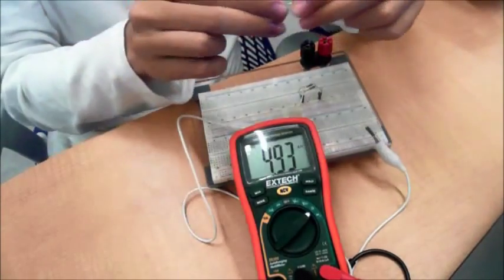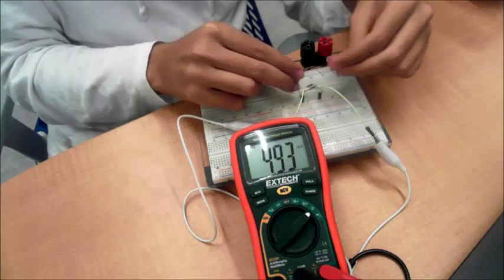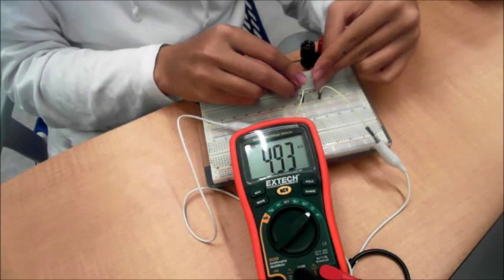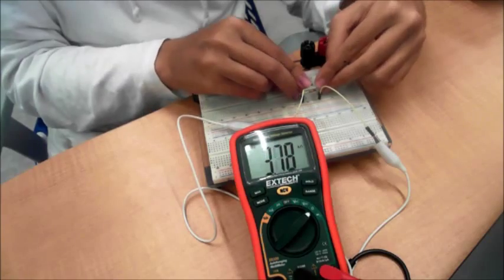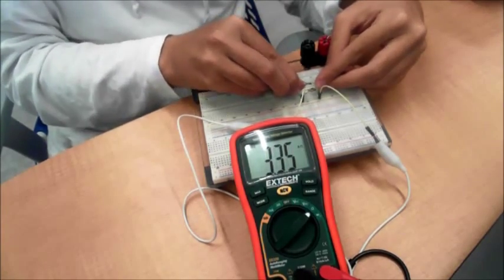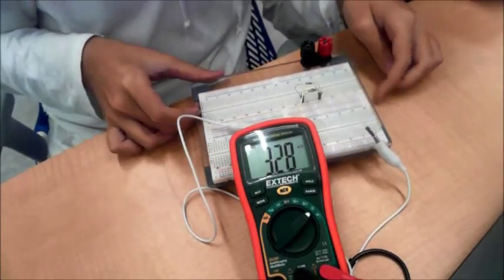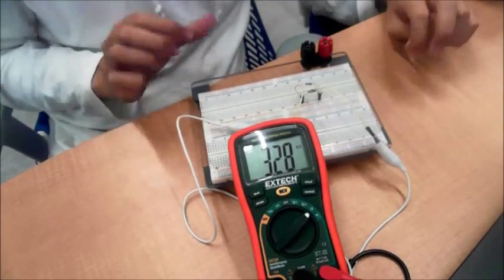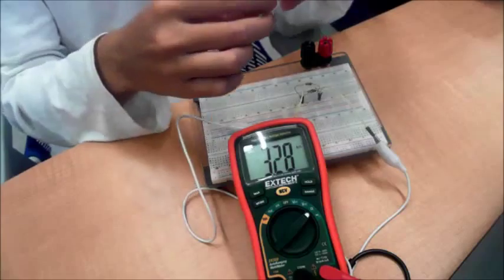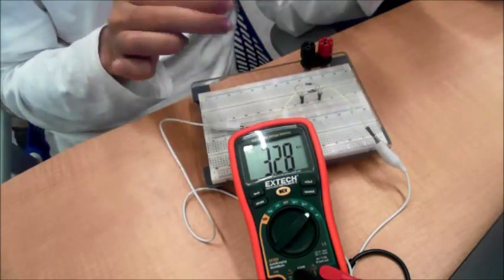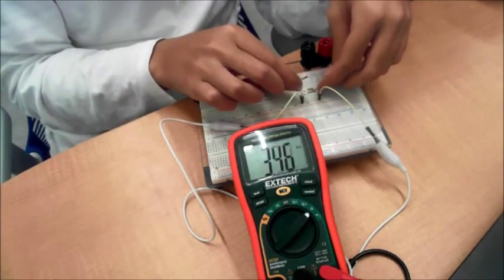When we plug in the third resistor, it becomes a third of what one resistor is capable of, and we get a resistance of around 3 1/3. A fourth resistor in parallel makes the total resistance a quarter of what it would be for one resistor.